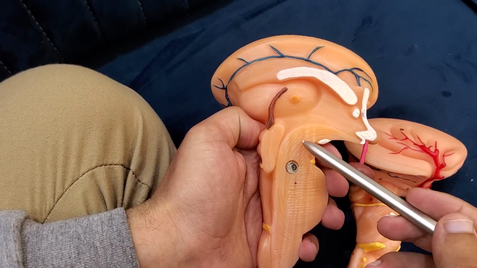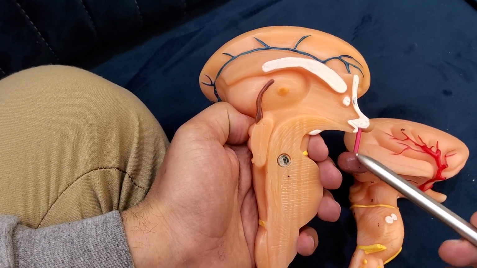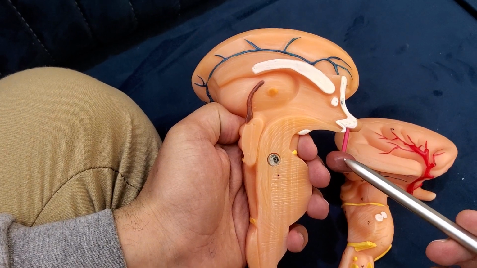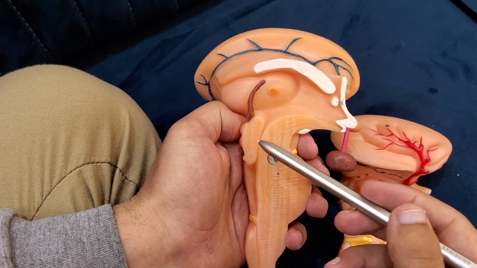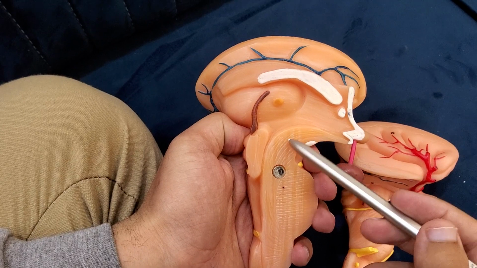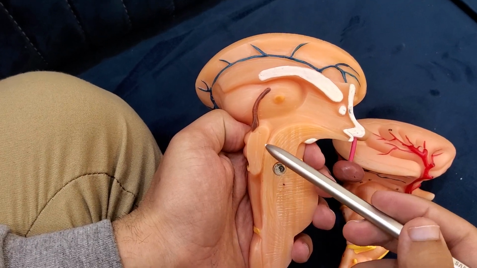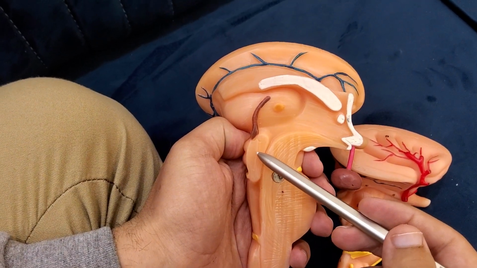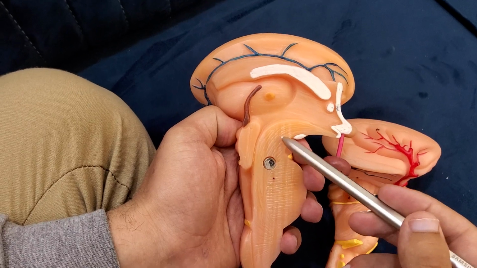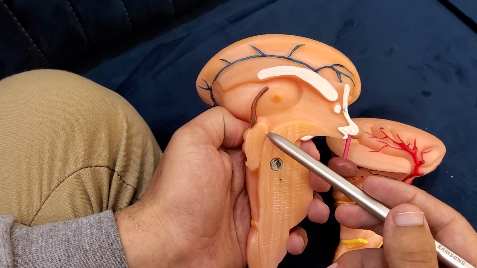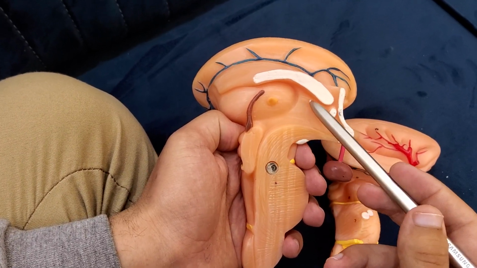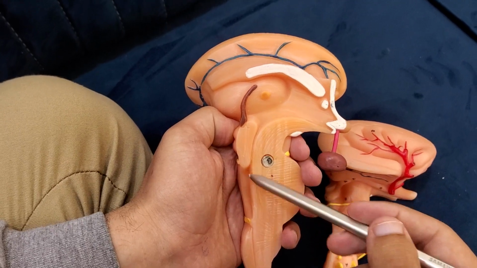midbrain into anterior and posterior parts. This is the anterior part. We can note the pituitary gland, which is anterior. The anterior part is called the tegmentum, while the posterior part is called the tectum. This is the tegmentum, while this is the tectum. This is the cerebral aqueduct, third ventricle, fourth ventricle.